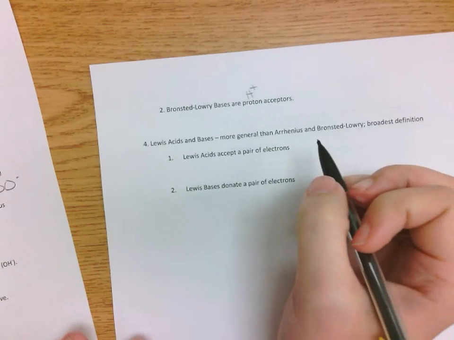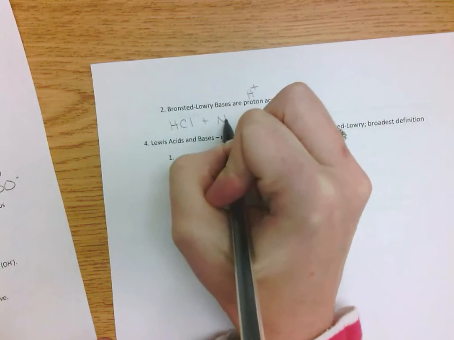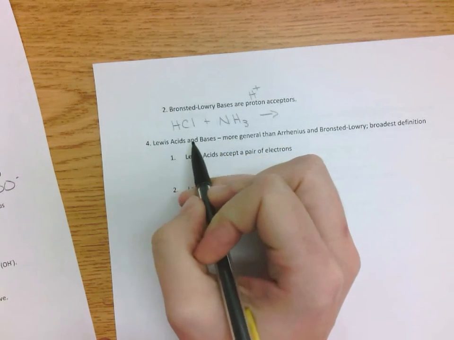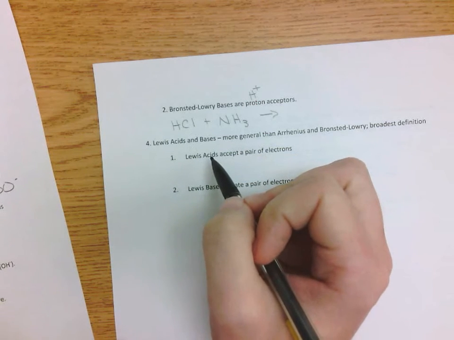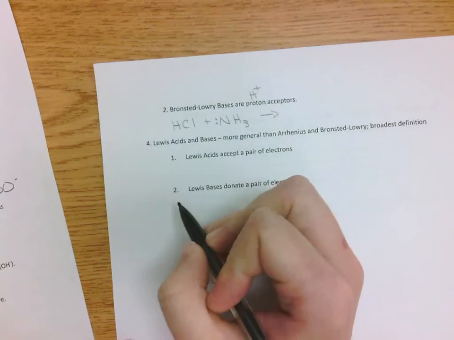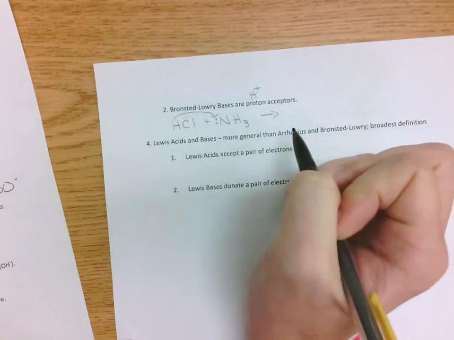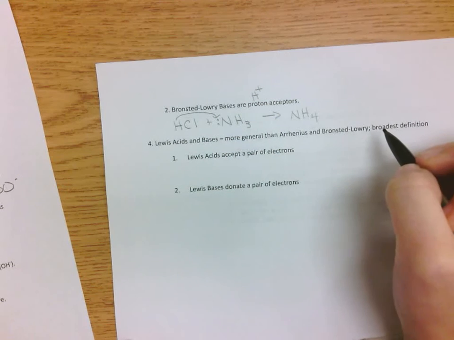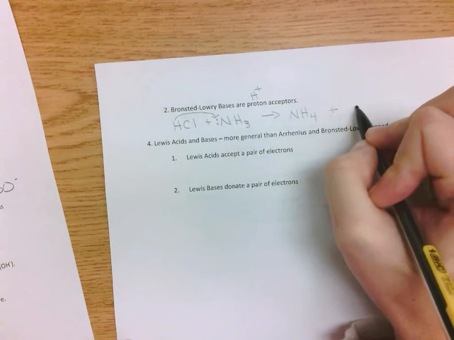So if we just do a whole acid-base reaction here, we can classify one of these as an acid and one of these as a base. Chemically, remember nitrogen has that extra pair of electrons. This hydrogen is going to be attracted to them. So we're going to form NH4+ and Cl-.